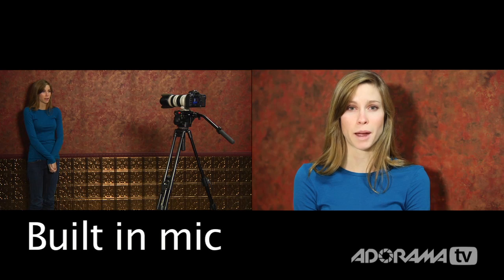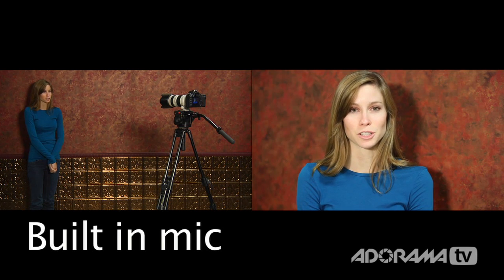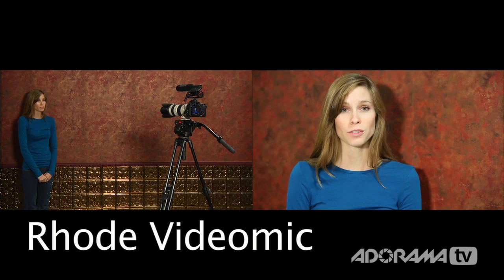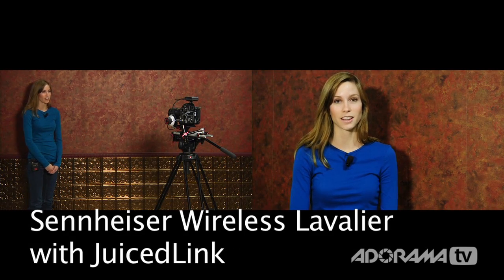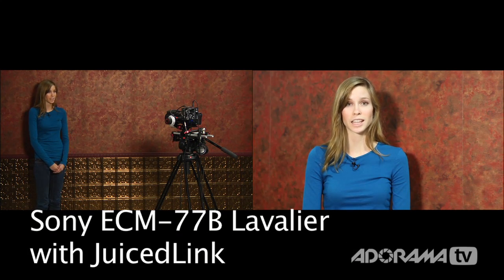This is a built-in microphone on a 5D Mark II. This is a Rode VideoMic mounted on top of a 5D Mark II. This is a Sennheiser wireless mic. It's a lavalier, and we're using a JuicedLink to connect it to our Nikon D3S. This is a Sony ECM-77B lavalier. We're using a JuicedLink to connect it to our 5D Mark II.